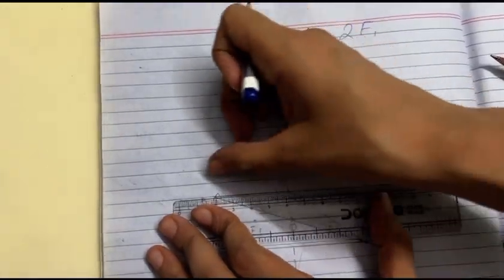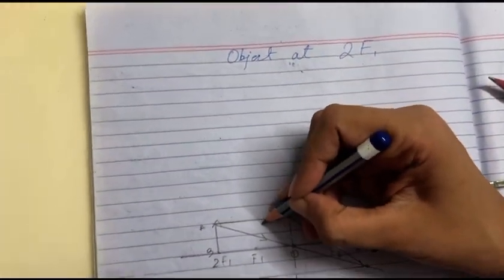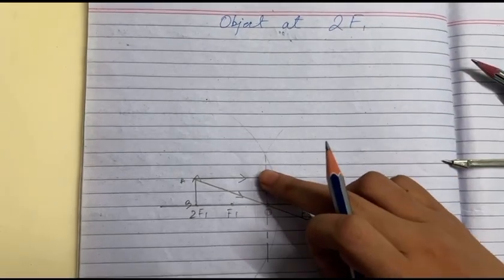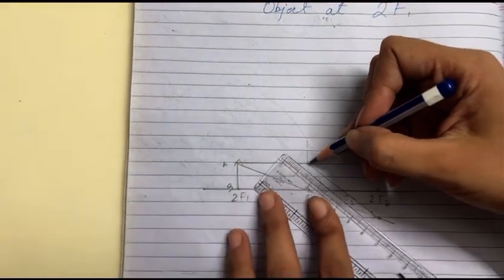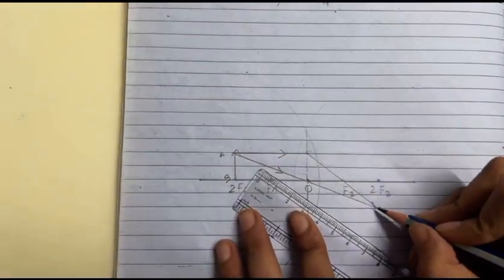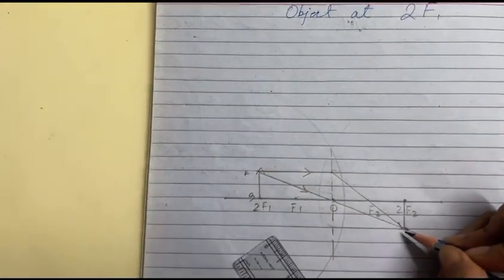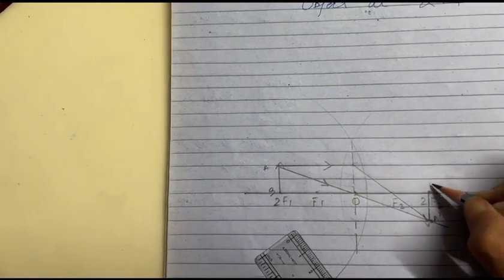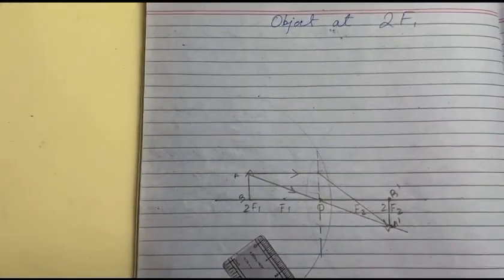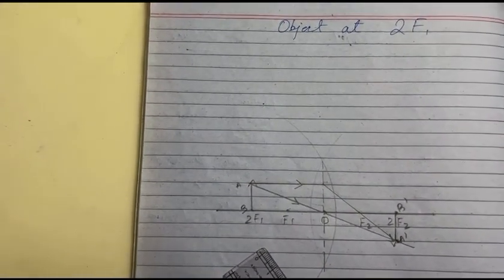Otherwise, draw this which is parallel to the principal axis, and once it passes parallel to the principal axis, the refracted ray will pass through the focus, and here they are meeting. So I am going to join this. So the characteristics of the image that is formed.